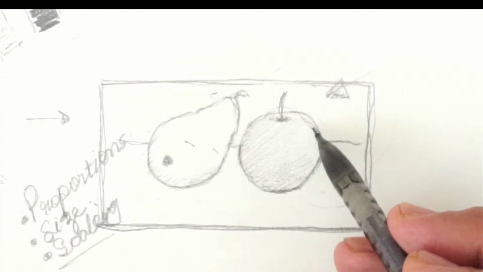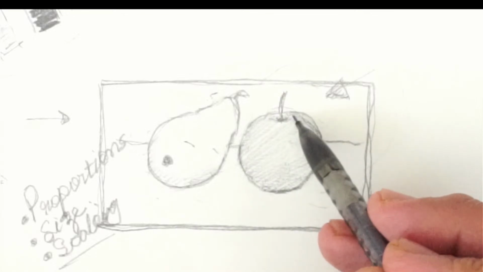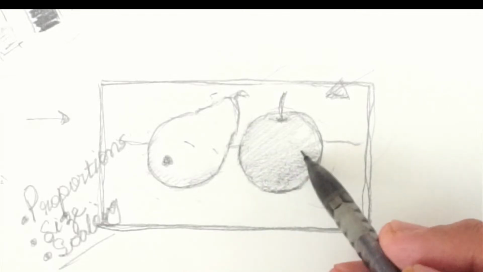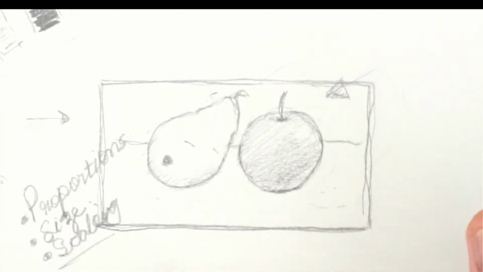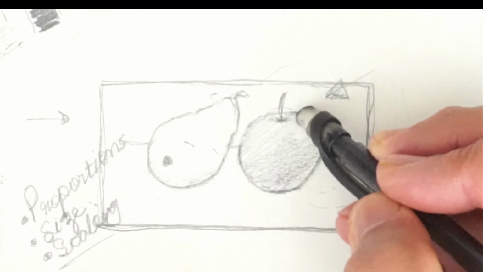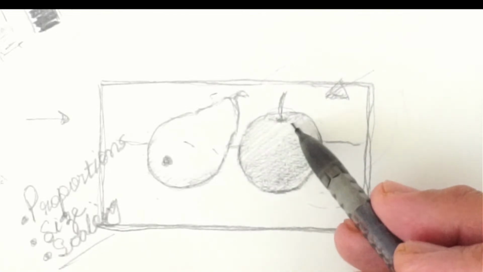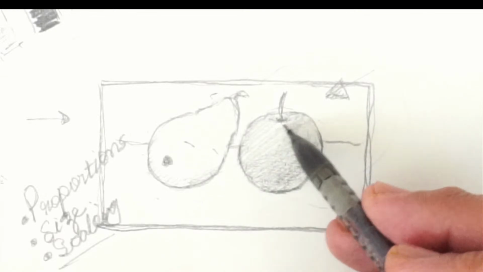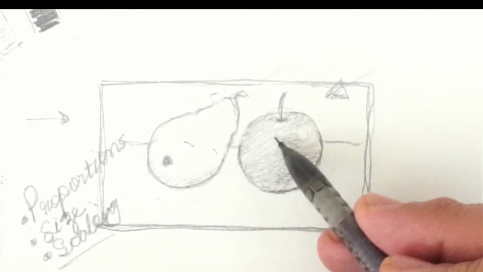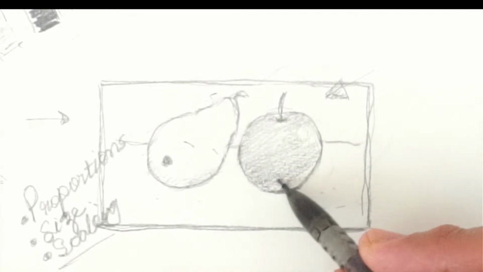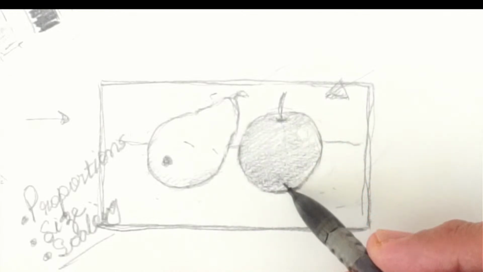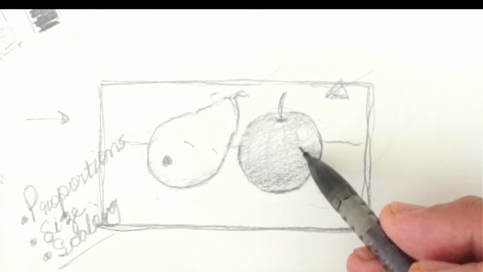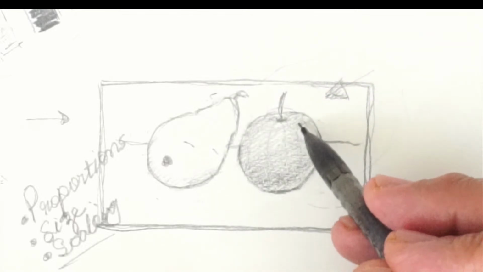And the apple is a circle also, and its surface is shiny. So it will create some kind of a highlight here. Let's erase this a little bit. So it will create some highlight here like this. And it's kind of a little bit cylindrical too. It's not exactly a circle, so it has a little shape going like this, like that. So the highlight will not work exactly like a circle.